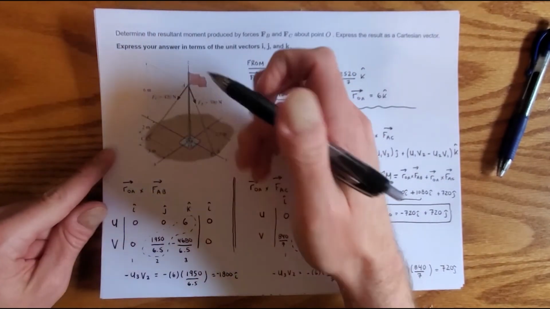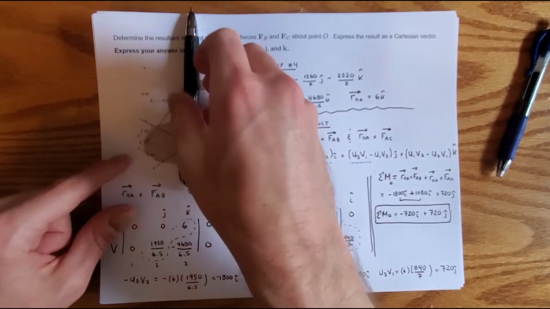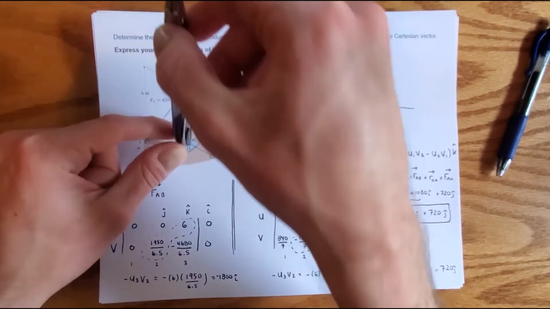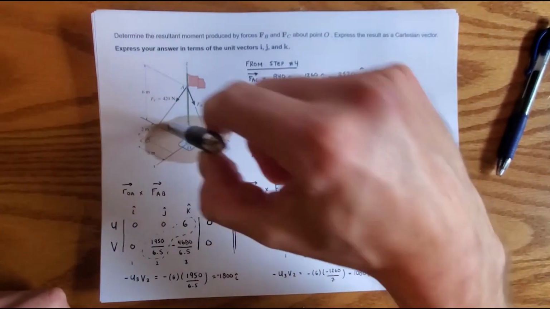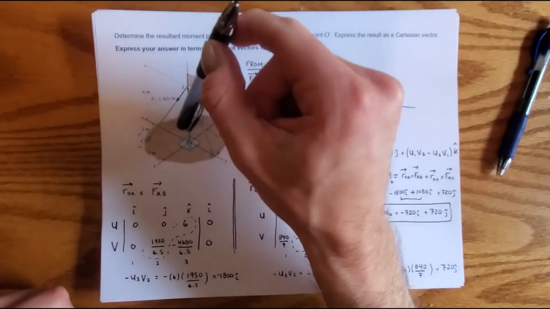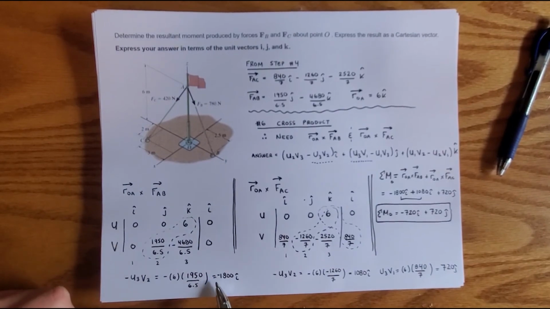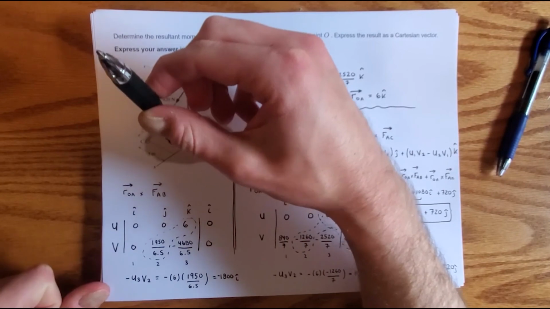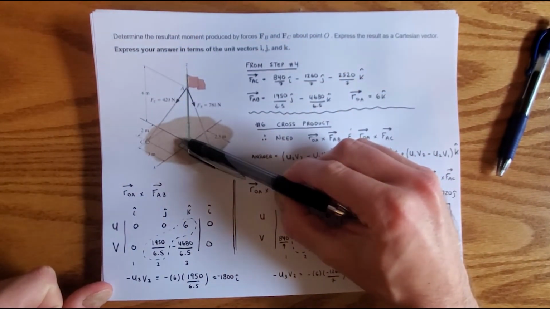So that's why when we do the cross product of FAB, the only thing that it's causing the flagpole to do is actually to rotate about the x-axis, and if this is our flagpole, it's going about the x-axis, but it's not going about the y-axis. That's why here, this cross product gets us negative 1800 in the I. And the reason it's negative is because that negative is causing it to rotate clockwise or forward about the x-axis.